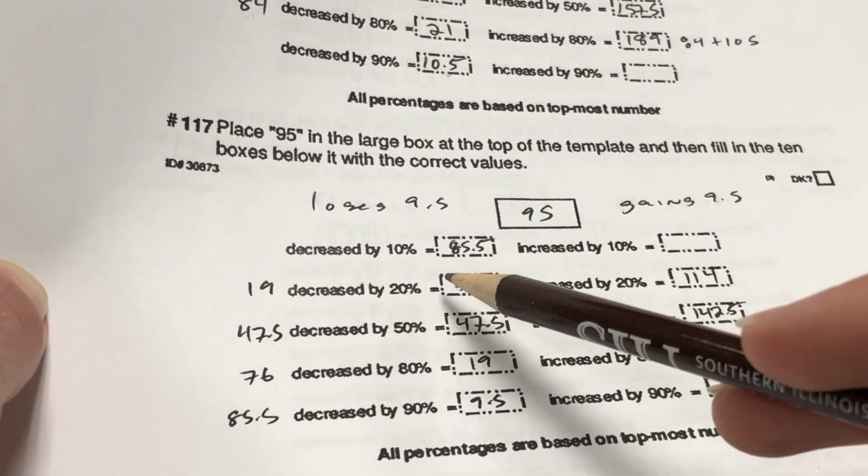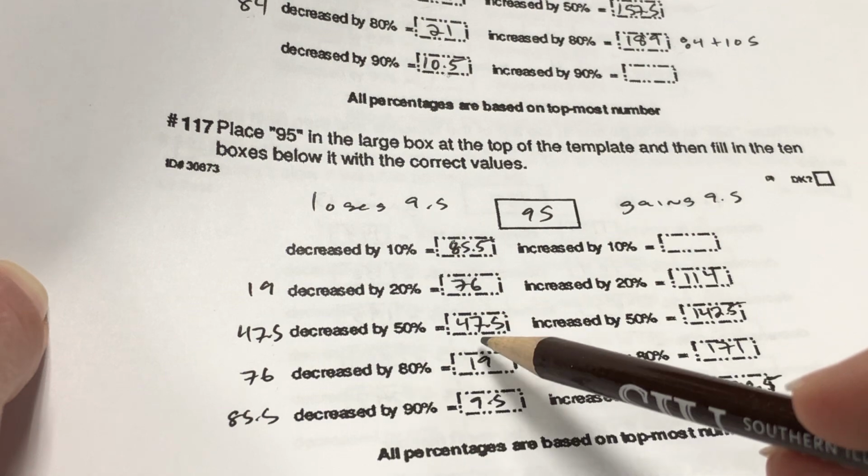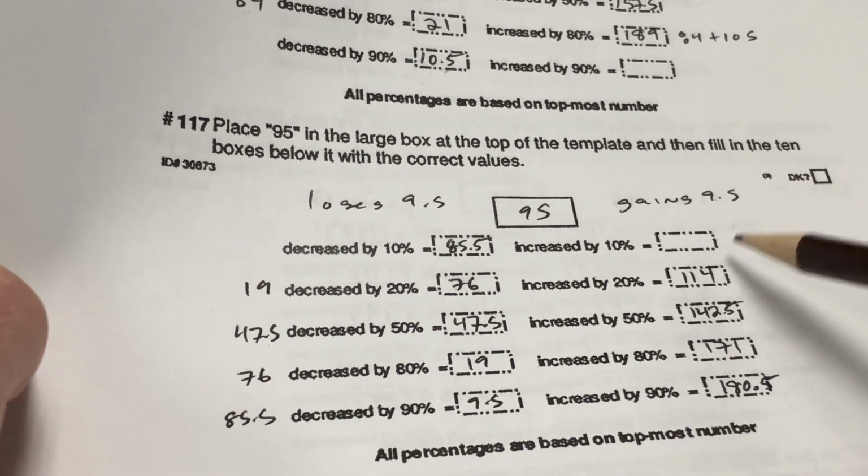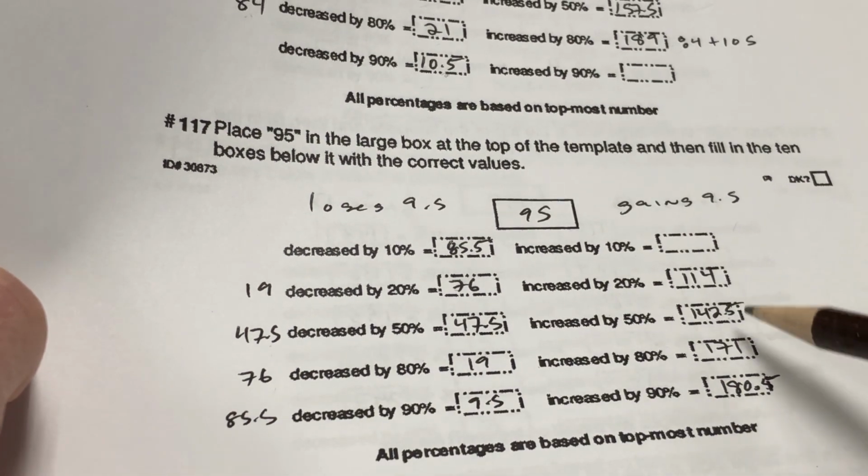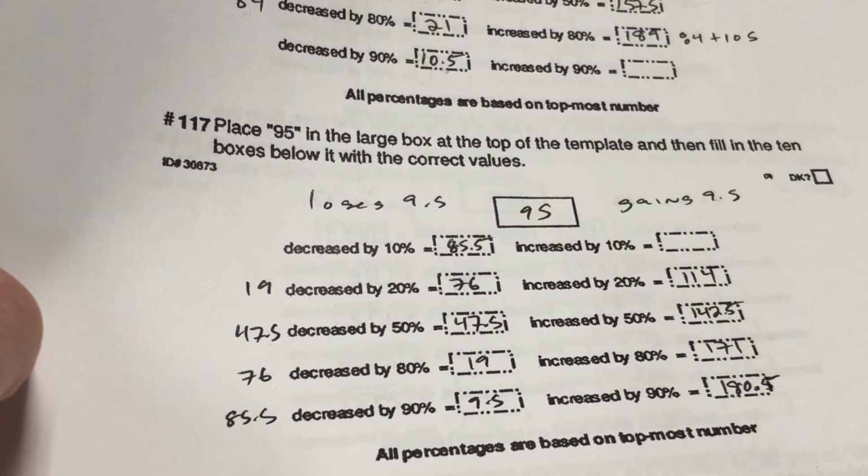So I'm losing 19. I'm losing 47 and a half. I'm losing 76. I'm losing 85 and a half. I'm gaining 19. I'm gaining 47 and a half. I'm gaining 76. I'm gaining 85 and a half.